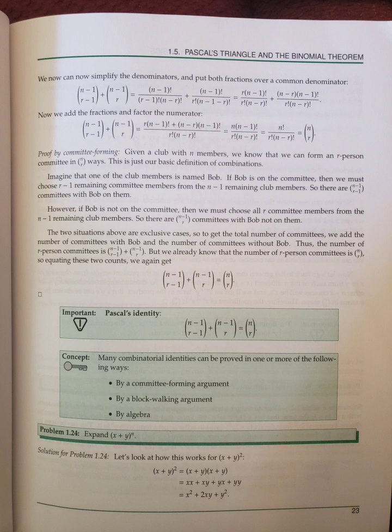I remember doing this in a math class quite a while ago, but this is proof by committee forming. So if you're given a club with n members, we know that we can form an r-person committee in n choose r ways. Okay, but if we imagine that one of the club members is named Bob, and Bob's on the committee, then we must choose r minus 1 remaining committee members from the n minus 1 remaining club members. So there are n minus 1 choose r minus 1 committees with Bob on them. So hopefully that makes sense. We set Bob aside, so we have n minus 1 people left over. And if we want a committee with r people, but we want to include Bob, we have to do n minus 1 choose r minus 1.